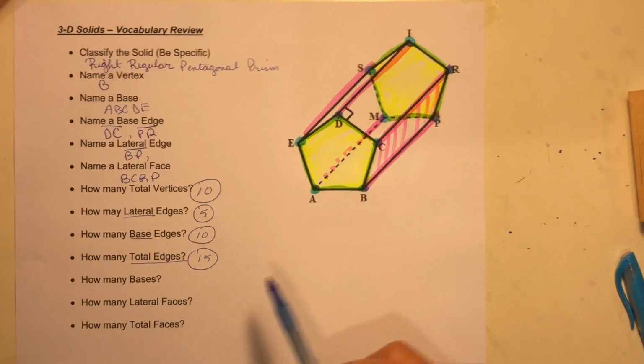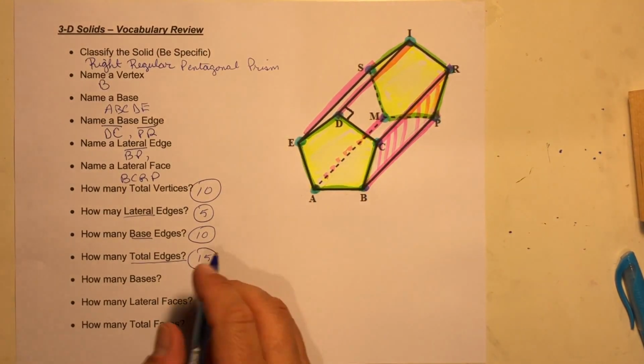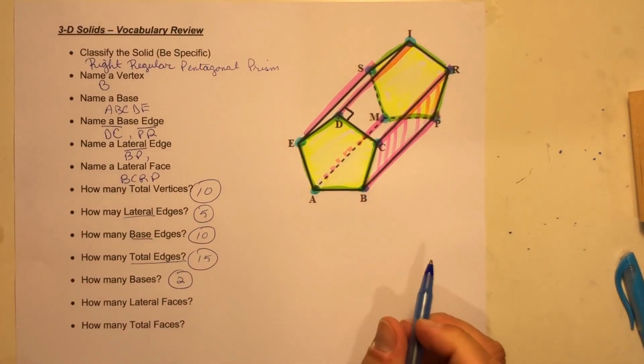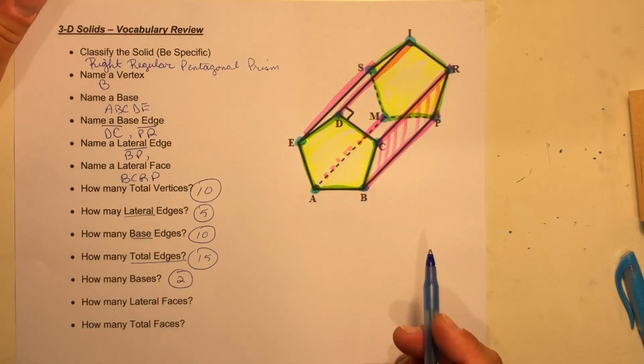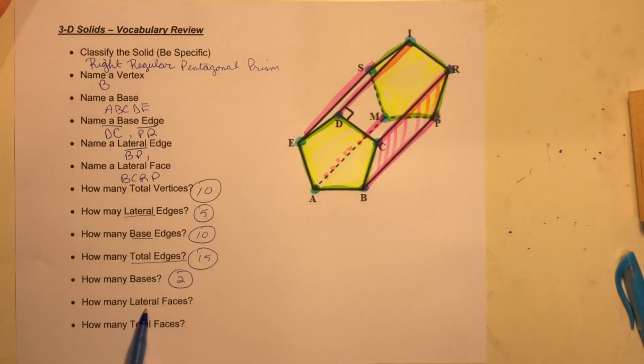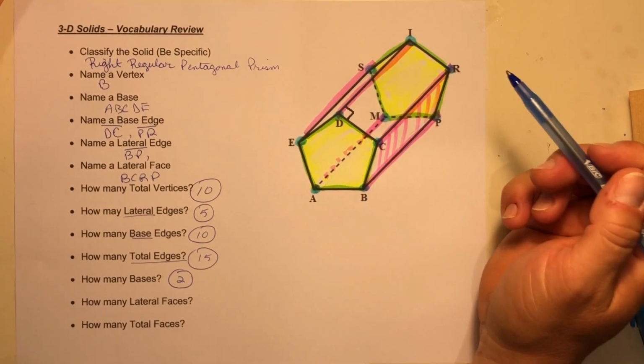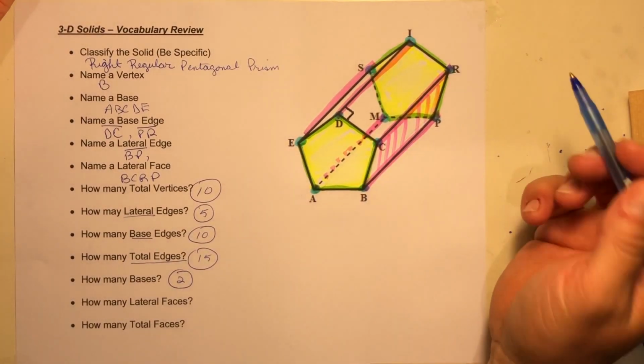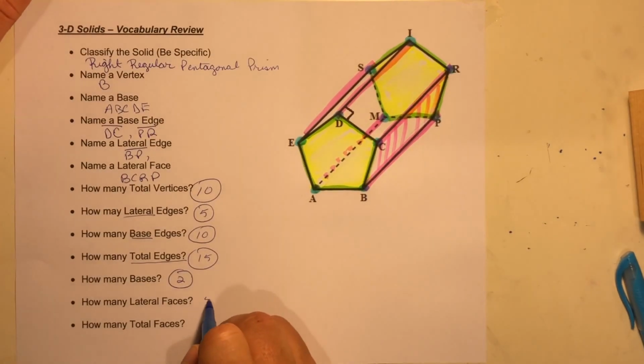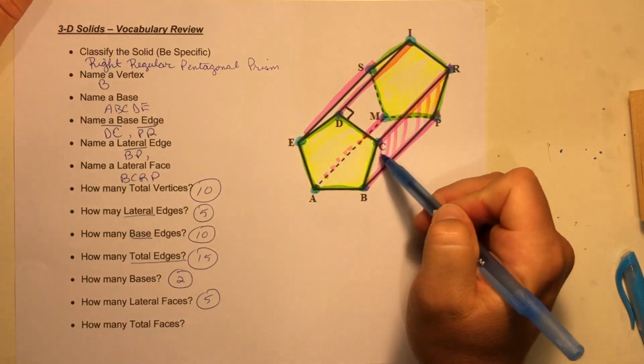All right, ladies and gentlemen, how many bases? Well, I have them shaded in yellow. Every prism has 2 congruent polygonal bases. Finally, how many lateral faces? Well, those are going to be the rectangles that connect the bases. Lateral faces connect the bases. So there will be 5 of those, all right? Just like this one I have highlighted in pink.